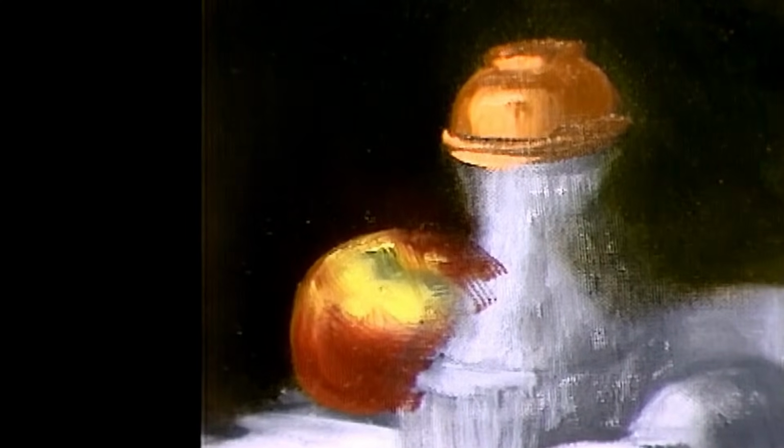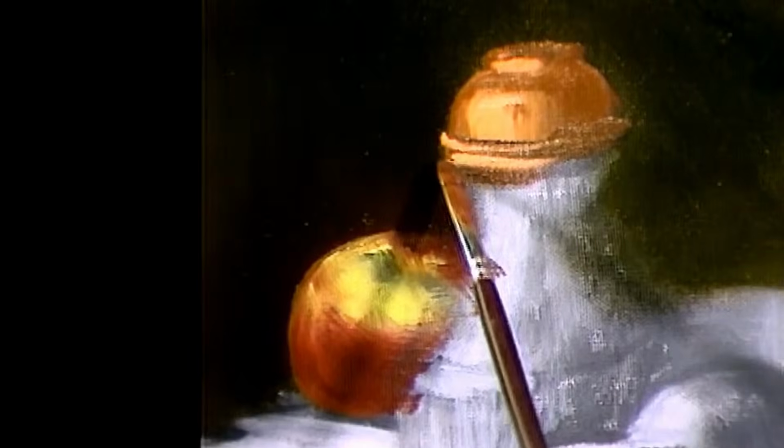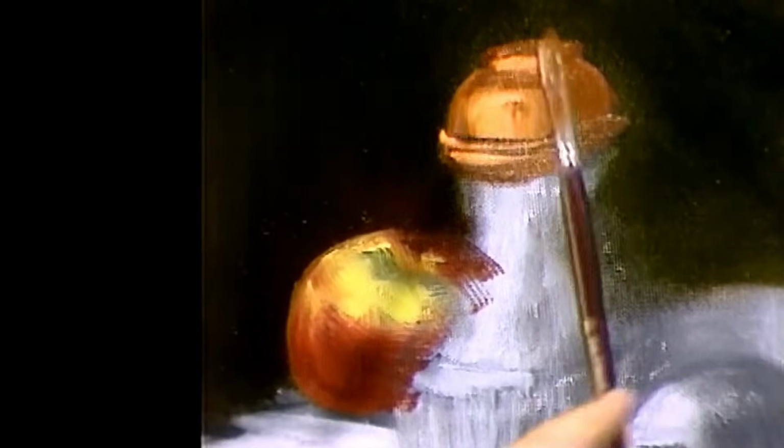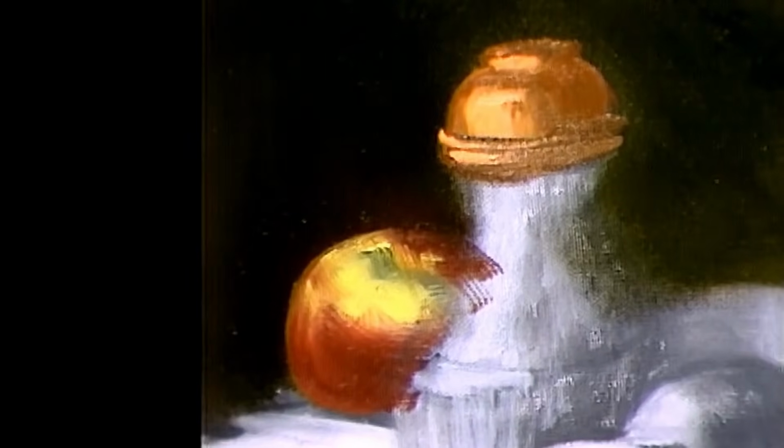You don't want to make it look realistic, you want to make it look plausible, recognizable in terms of paint. After all, I don't have a little copper pot on my brush. All I have are the tones and colors that I see on the copper pot.